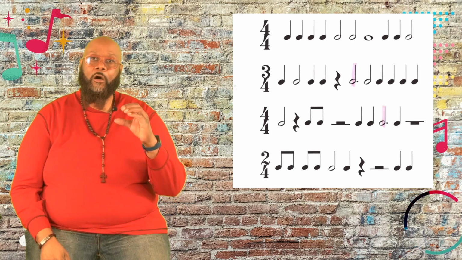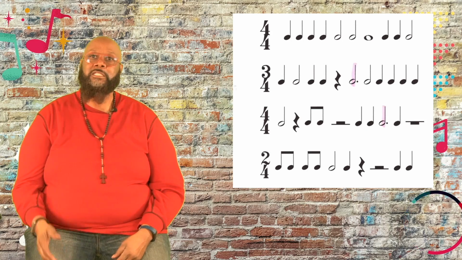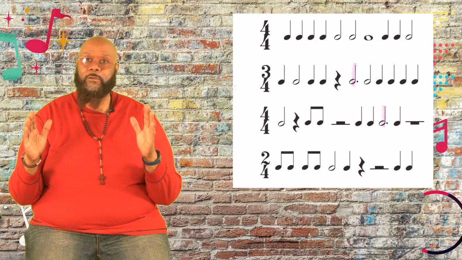Whole note, and a dot behind it, okay? To let you know that that is half of the value, okay? So you're going to extend it that long, okay?